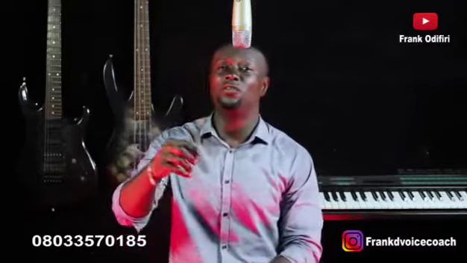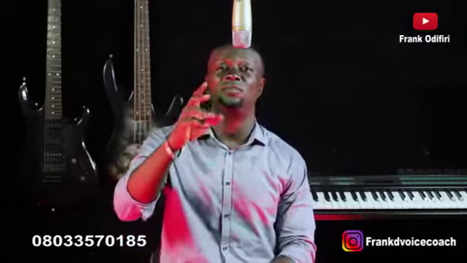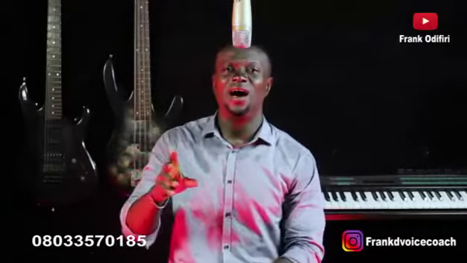Now, right away, we're heading to the features of the upper resonators. The sound from the upper resonators is bright, sharp, and piercing. How do we develop the sound from the upper resonators? Look at how it works.